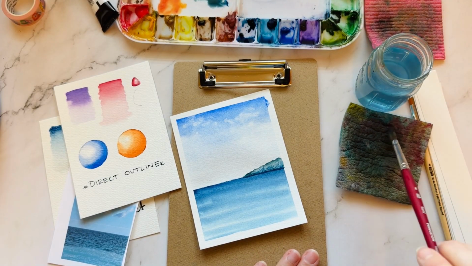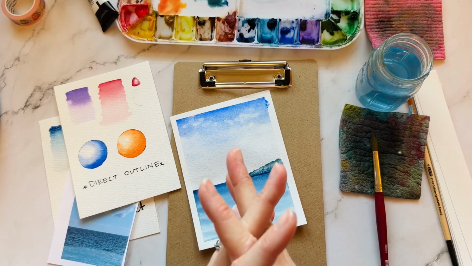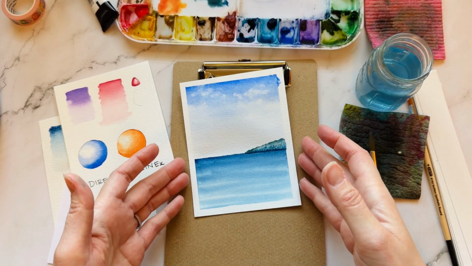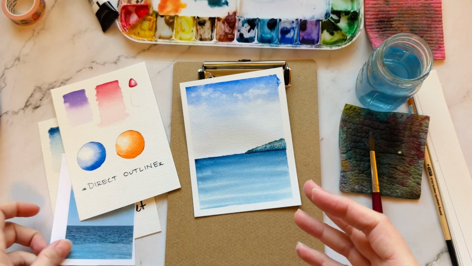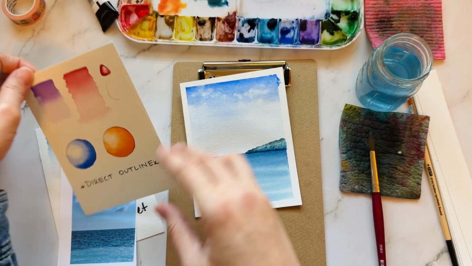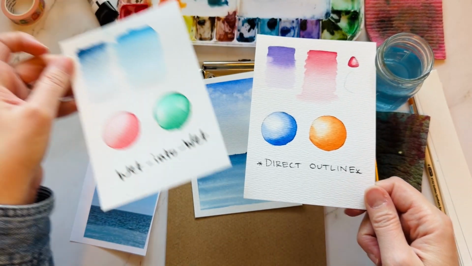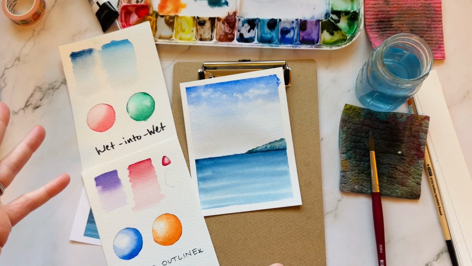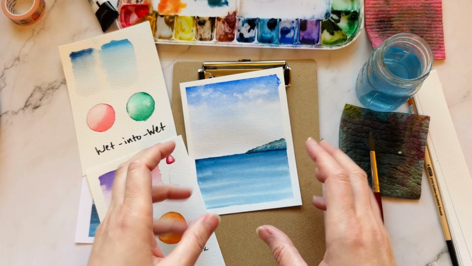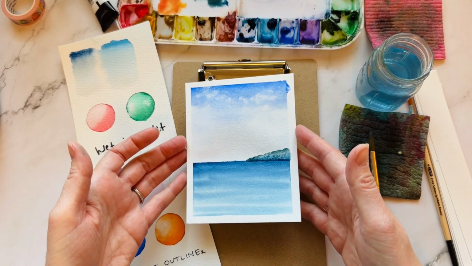There you go. So I hope you had a lot of fun today learning about how to use gradients to create realistic images. And just to recap, we covered those two different methods. We covered the direct outline method. We covered the wet into wet method to create different gradients. And I showed you how to create a small painting using both of those methods.